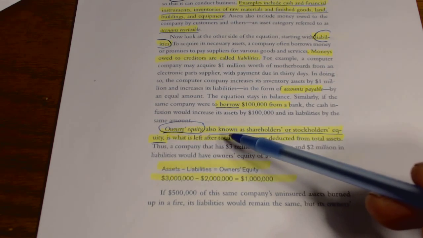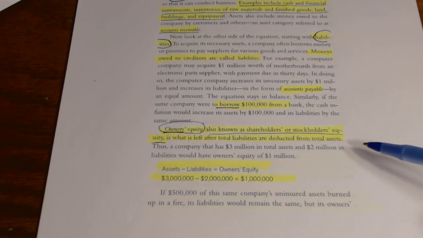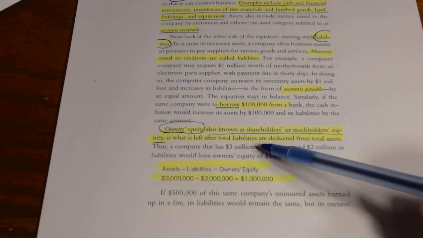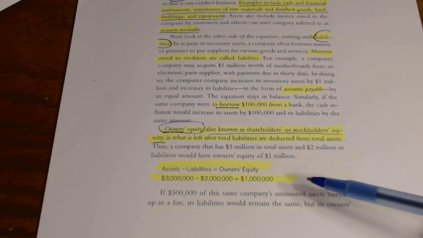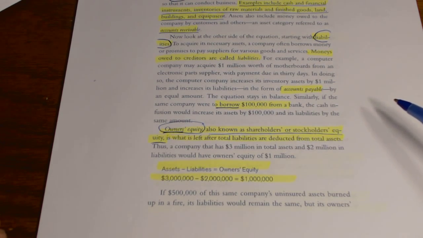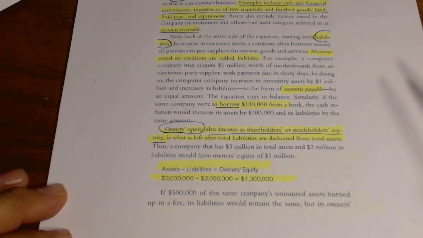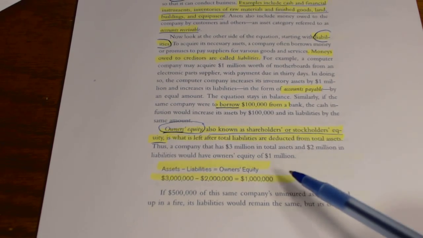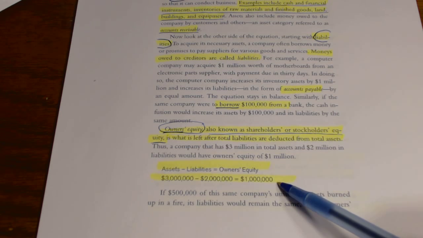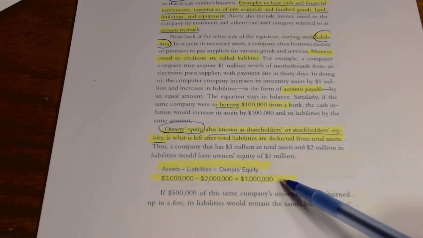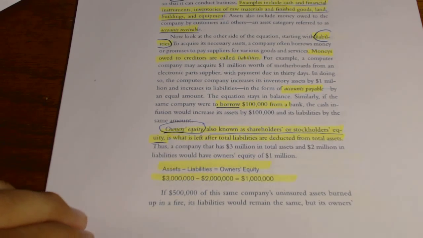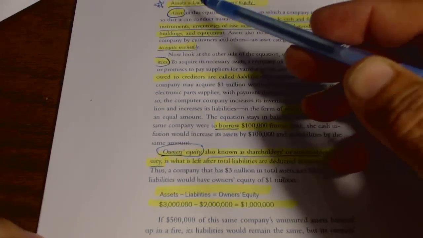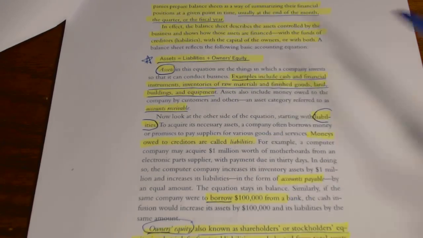So it says owner's equity is also known as shareholders' or stockholders' equity. It's what's left over after the liabilities are deducted from the assets. So assets minus liabilities equals owner's equity. That's one of the things people would be looking at for stock price. In this case, if there's $1 million in owner's equity and there's 1 million shares out there, the stock book value anyway would be worth $1 per share. And that's on the balance sheet. These things have to balance. Assets have to equal liabilities plus owner's equity.